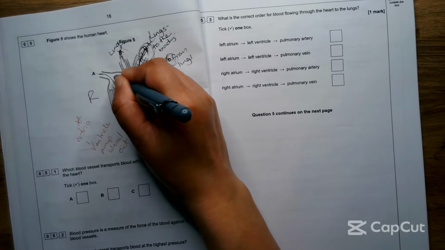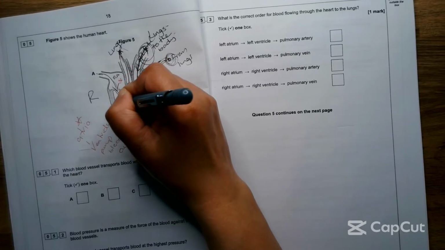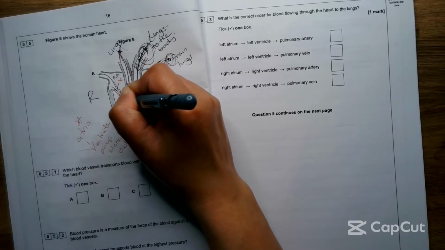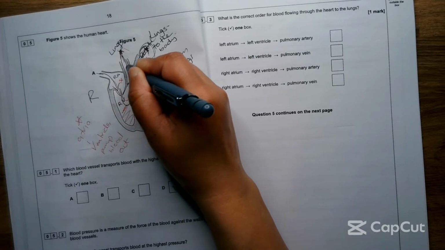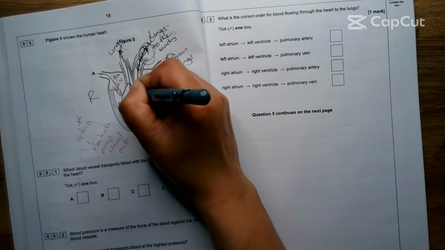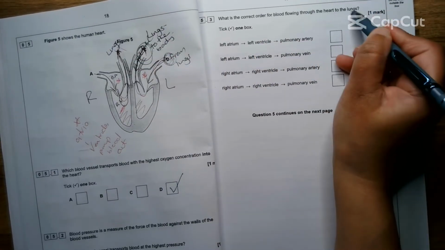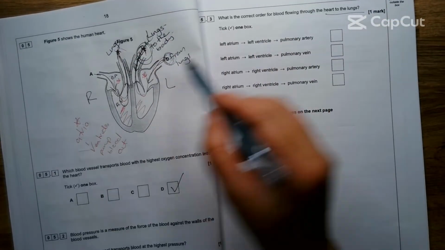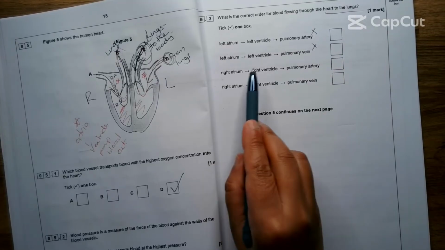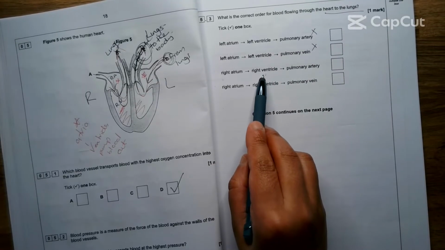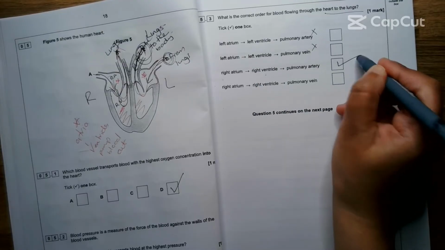So I've got my right atrium, I've got my right ventricle, and then it's going to the lungs, so that must be my pulmonary artery, because it says through the heart to the lungs. So let's have a look at the right. We know it can't be that one, can't be that one. Right atrium, right ventricle, and it should be pulmonary artery, so it's the third one.